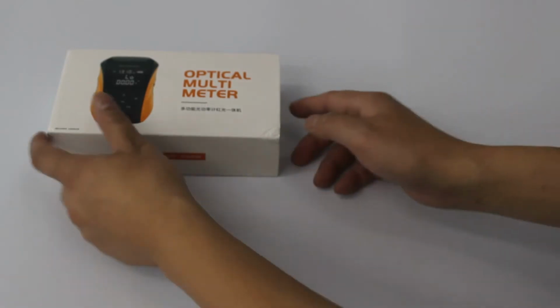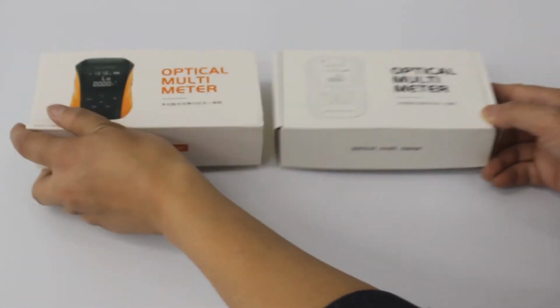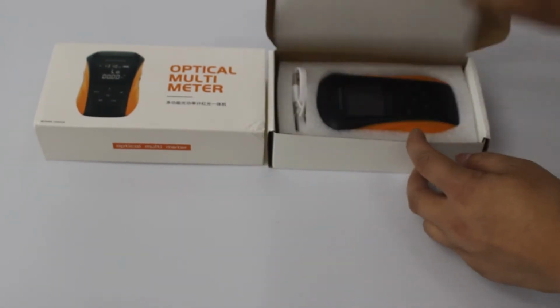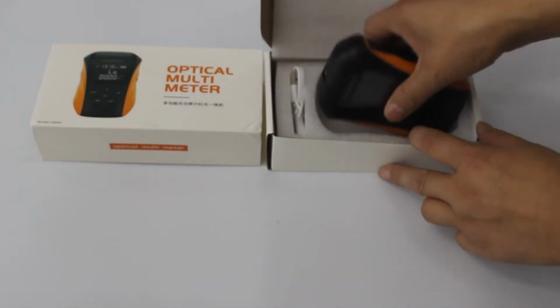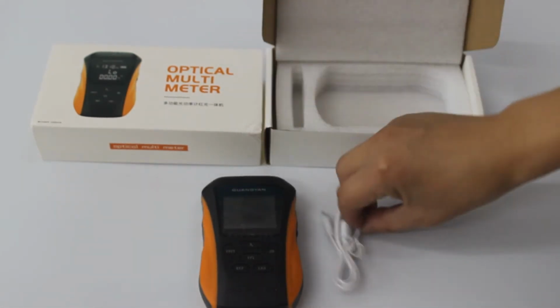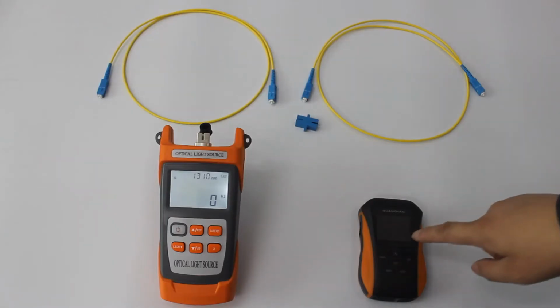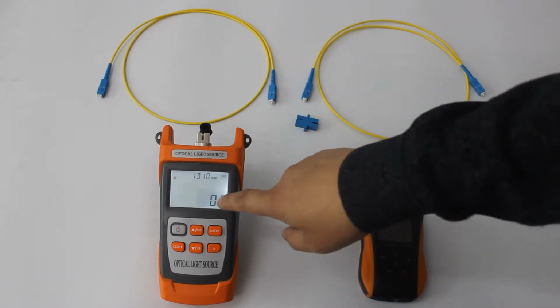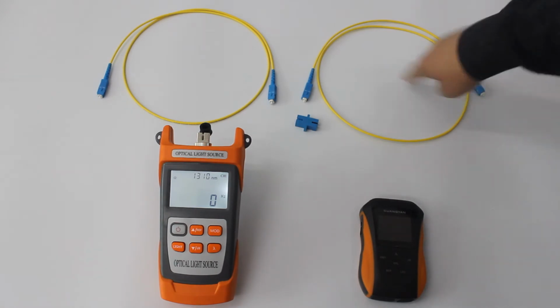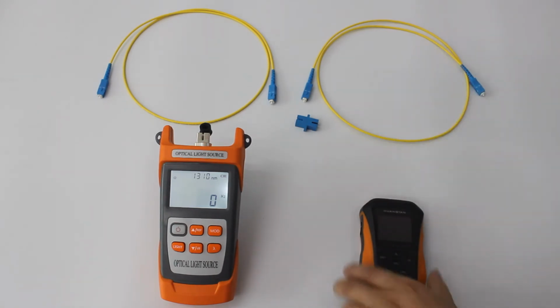In the packing box, there is a box. In the box, there is an optical power meter and USB cable. This optical power meter, optical light source, reference patch cord, patch cord under test, SC adapter.